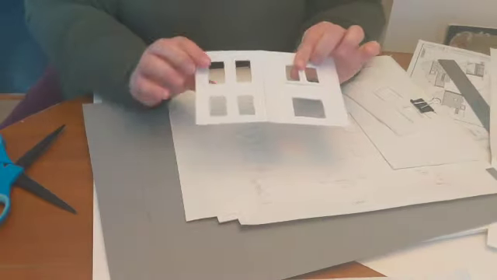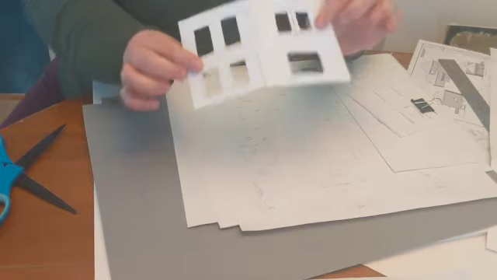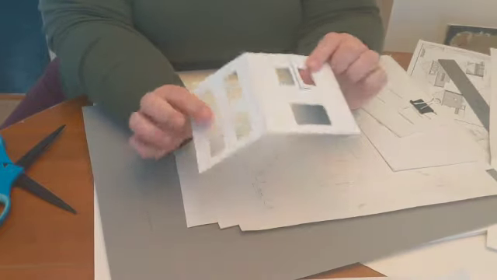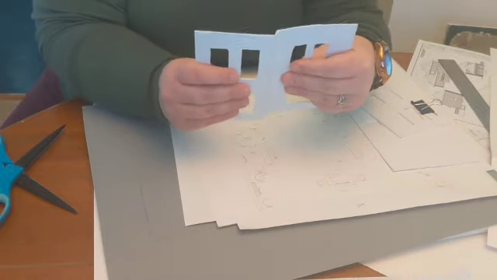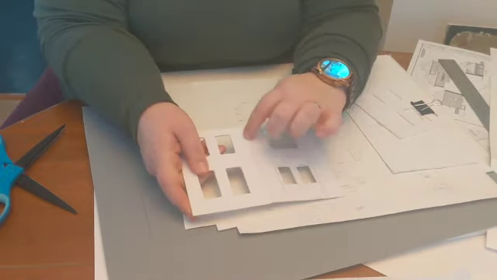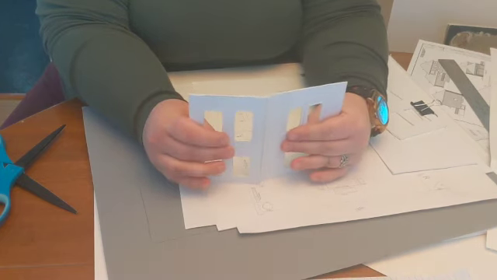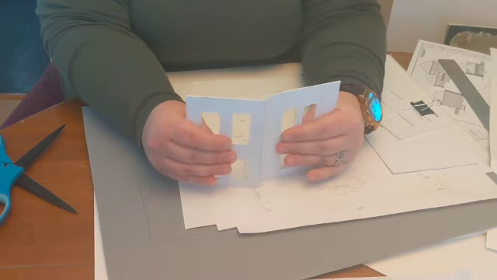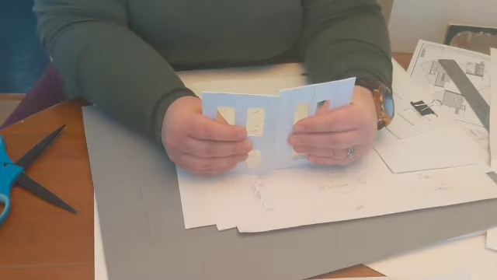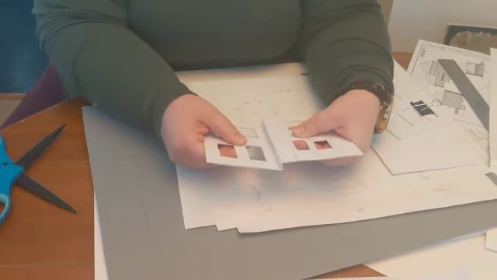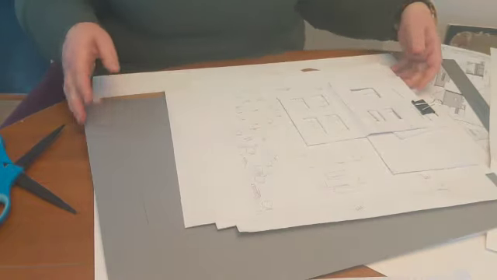For example, this is actually part of the front of my house, and I have scored it, and right here I have a score on the inside so that it bends this way. So you can see here that the 2 scores allow it to have that L-shaped bend, and that's what you'll do for any areas that stick out.